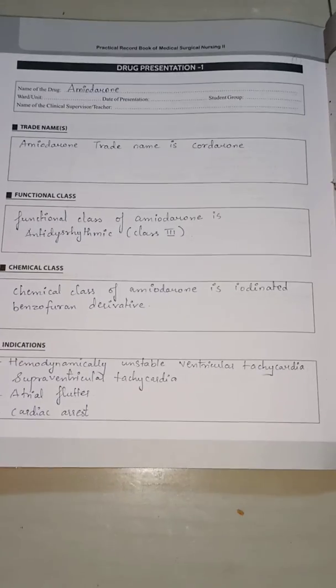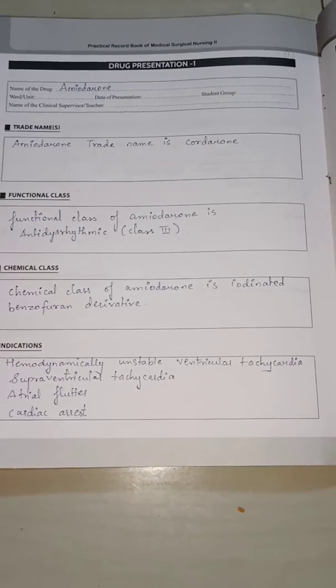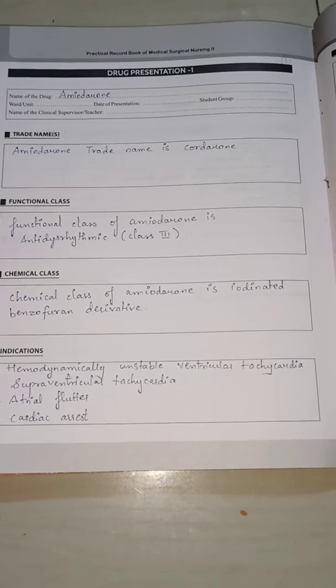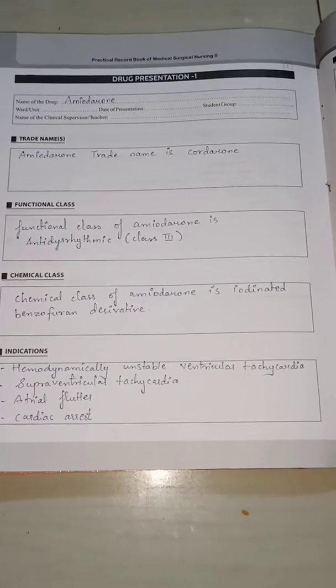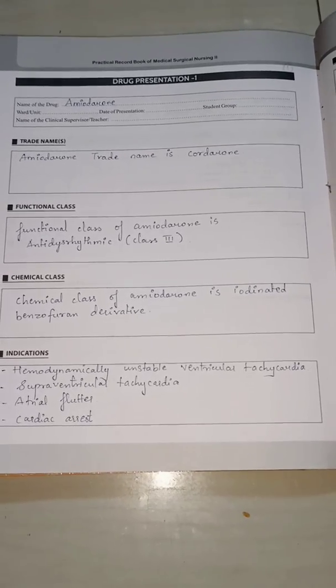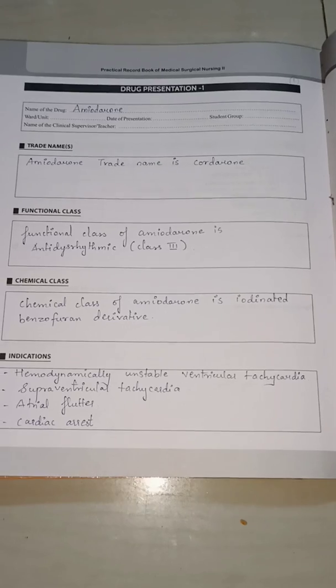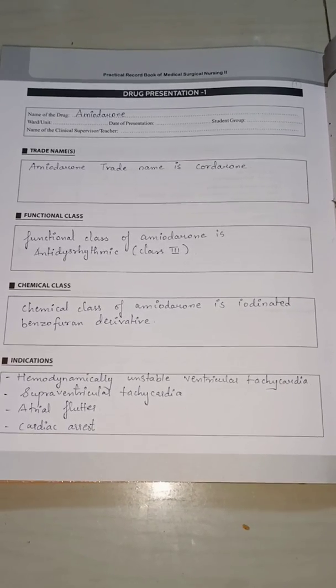Today we will deal with the drug amiodarone. The trade name of amiodarone is Cordarone. The functional class of amiodarone is antiarrhythmic class 3. Why is it specifically said that it is a class 3 drug? Let's see in the further video.